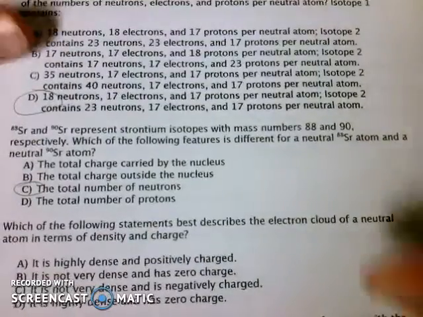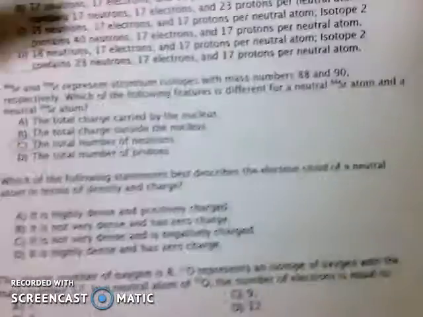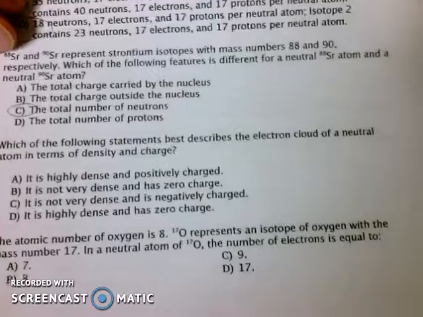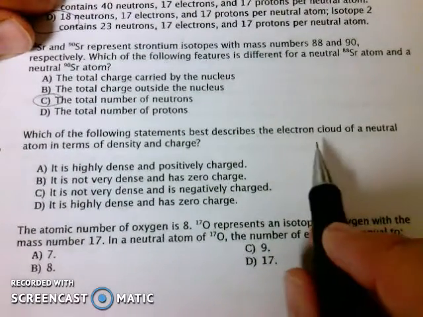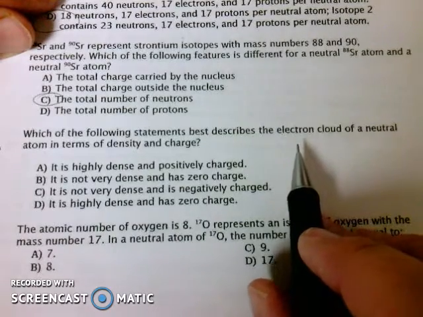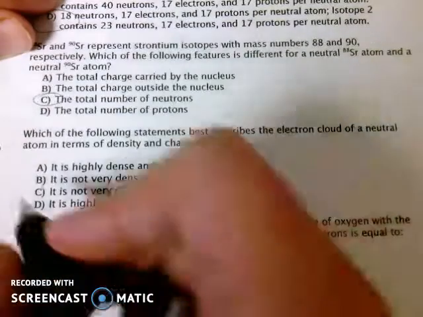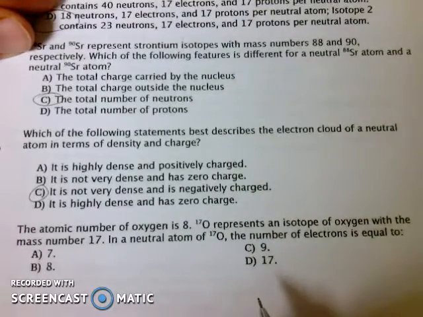Okay, number 4. Which of the following statements best describes the electron cloud of a neutral atom in terms of its density and charge? Well, electron clouds are not very dense and they are negatively charged. So that would be C. Not very dense, negatively charged.